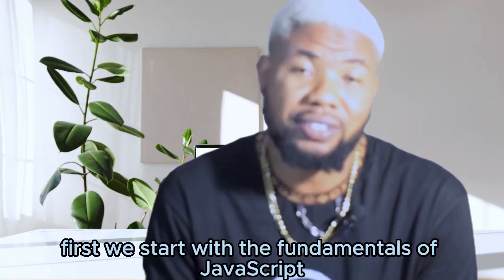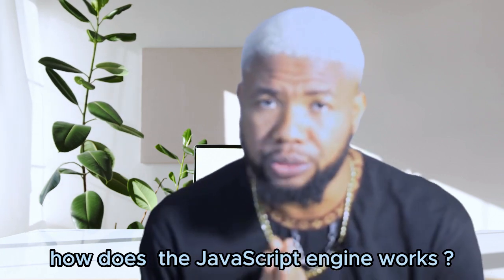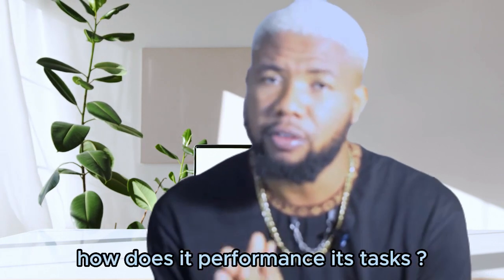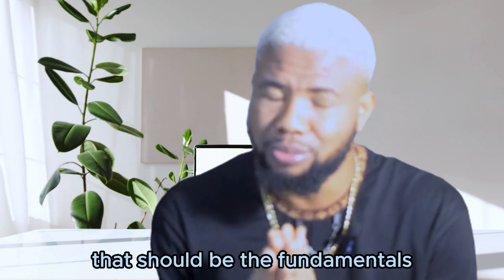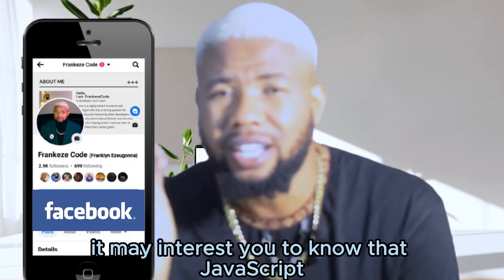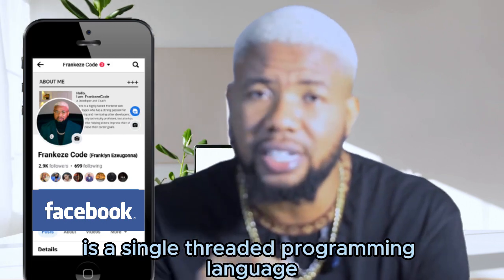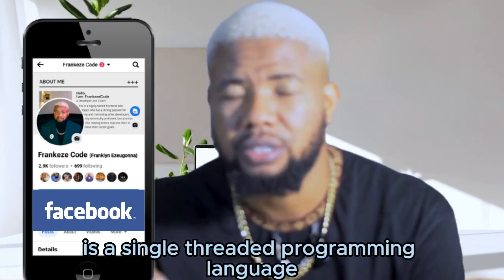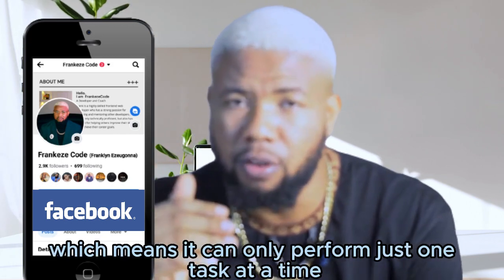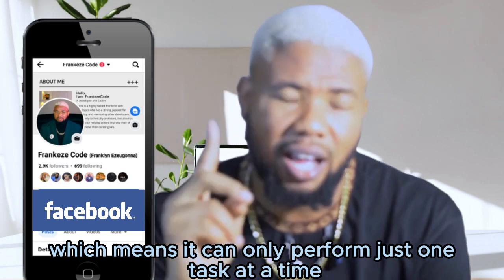First, we start with the fundamentals of JavaScript. How does the JavaScript engine work? How does it perform its task? That should be the fundamentals. It may interest you to know that JavaScript is a single-threaded programming language, which means it can only perform just one task at a time.